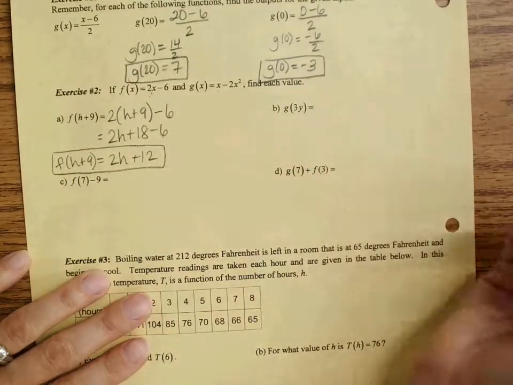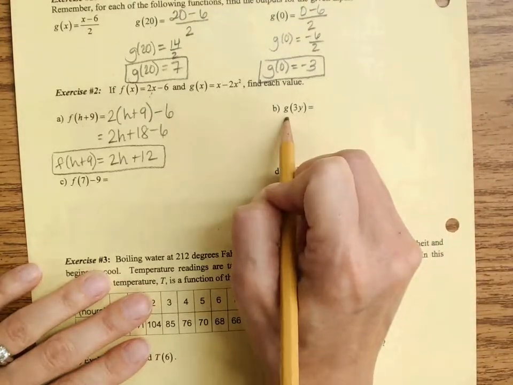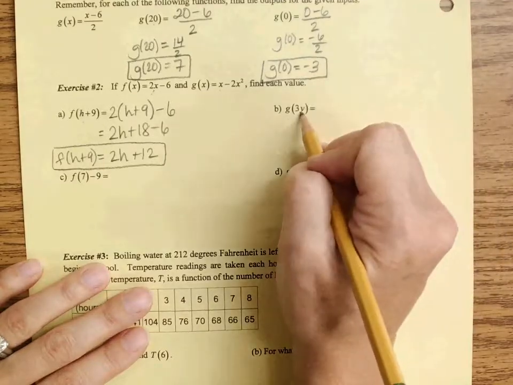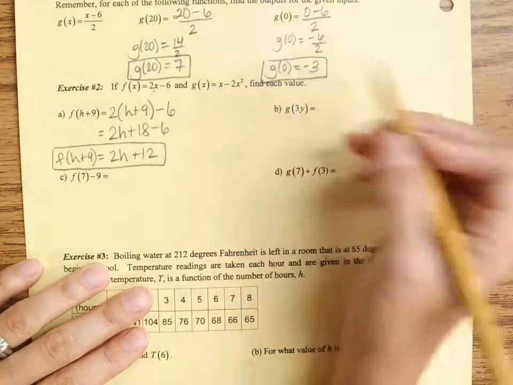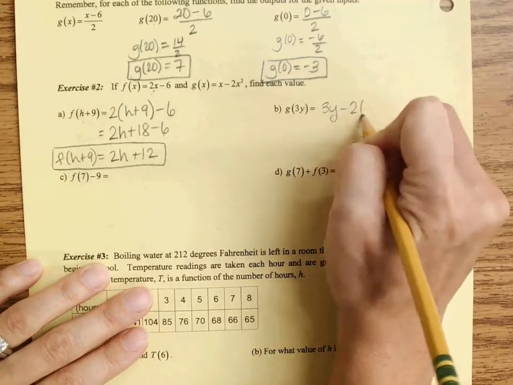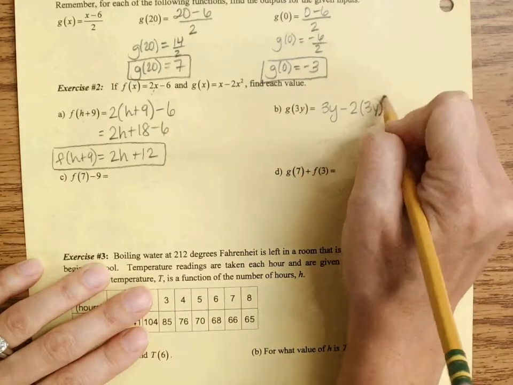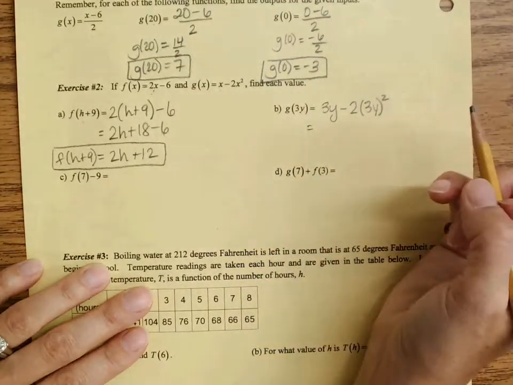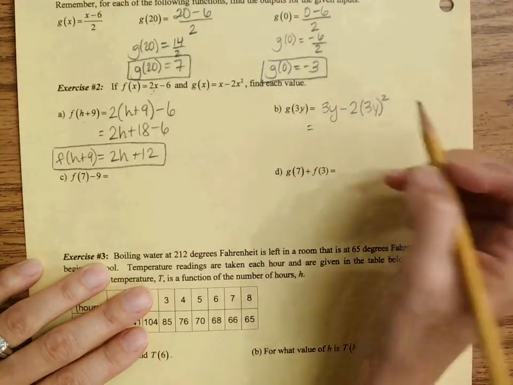Okay, let's go across, and then we'll work with our function g of x. For this g of x function, this time I'm going to substitute 3y in for x. So that's going to look like 3y minus 2 times (3y) squared. We have to remember order of operations: we do exponents first.